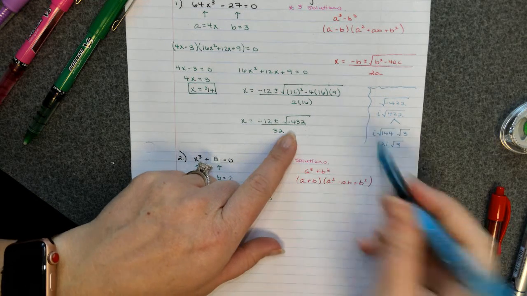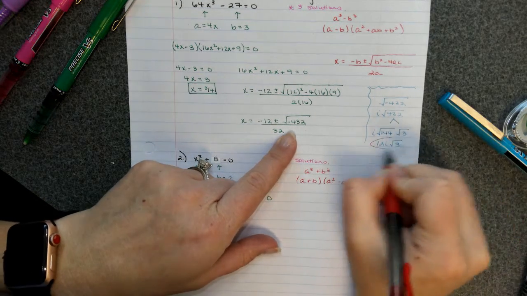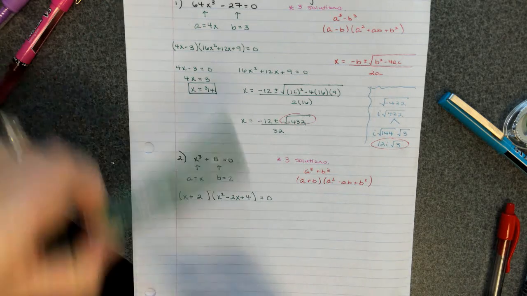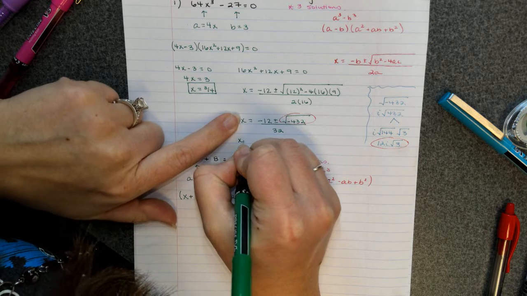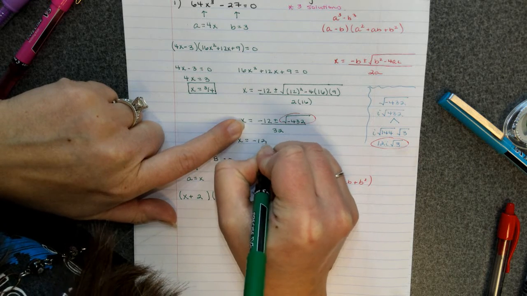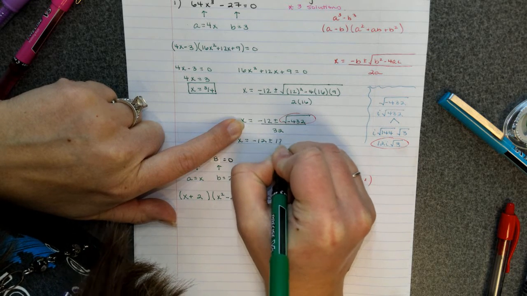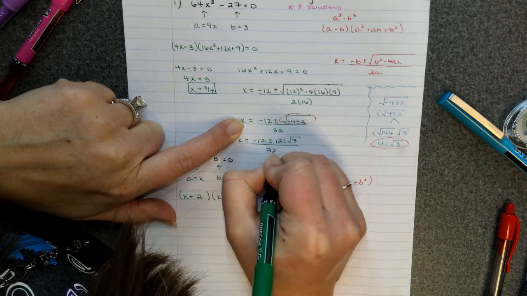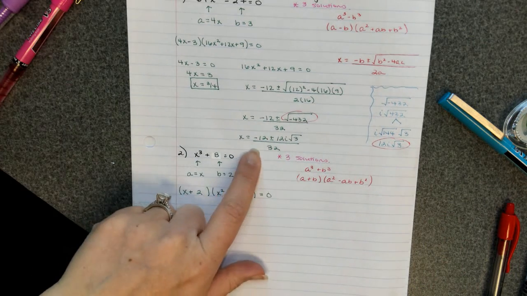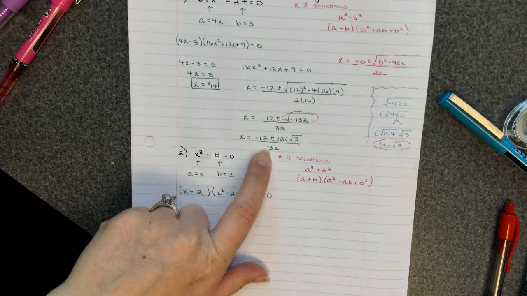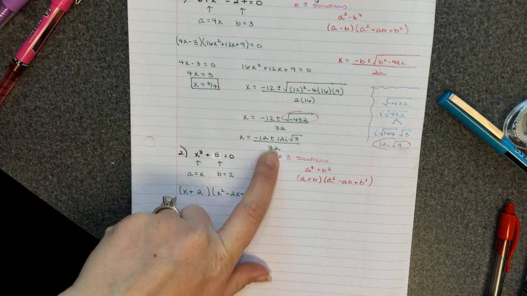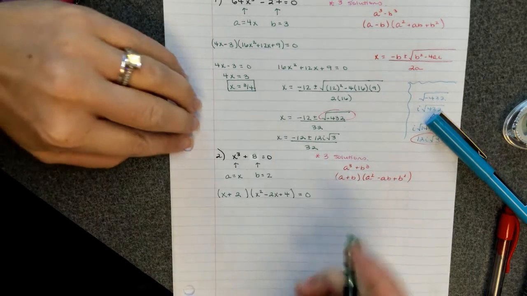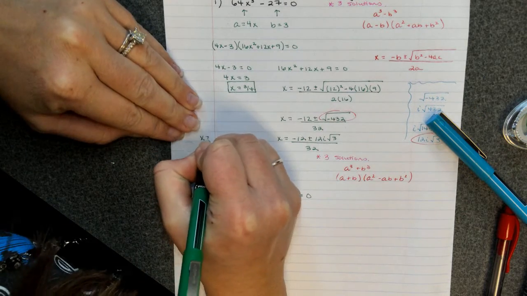So I'm going to replace the 12i square roots of 3 over here. So I'm going to rewrite this. Now I'm almost done. I need to write negative 12 over 32 plus or minus 12 over 32 i square roots of 3. And I'm going to have to reduce those fractions. I'm going to work this way.